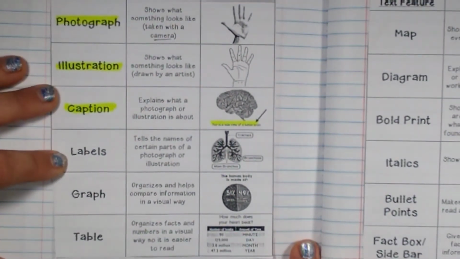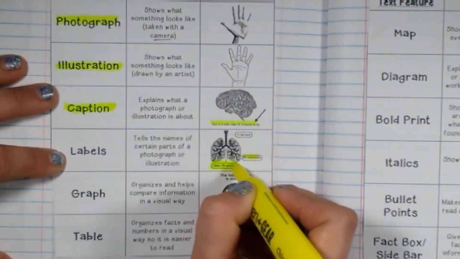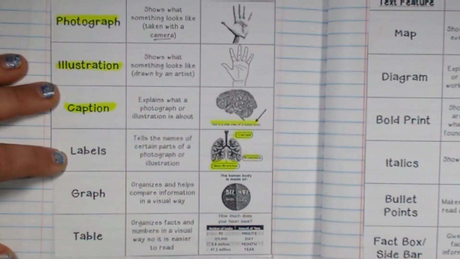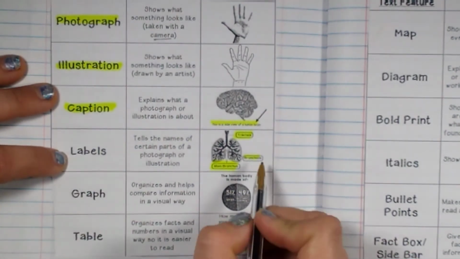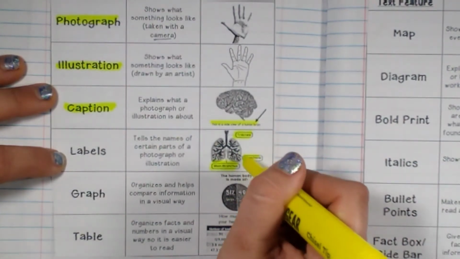Labels can be found, like right here, in diagrams. A lot of times they give that to you if they introduce vocabulary words or a system in science of how something works, has different individual parts.